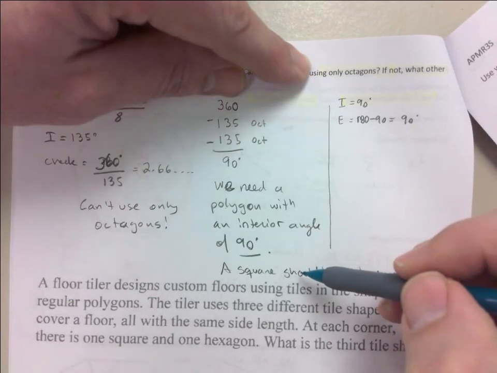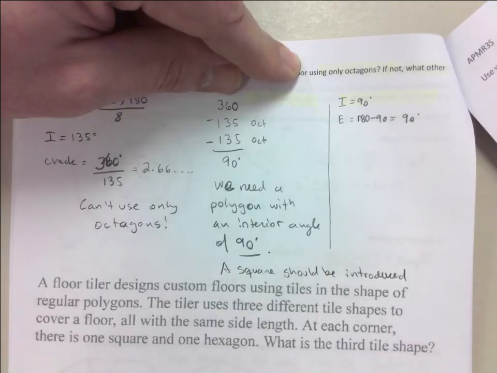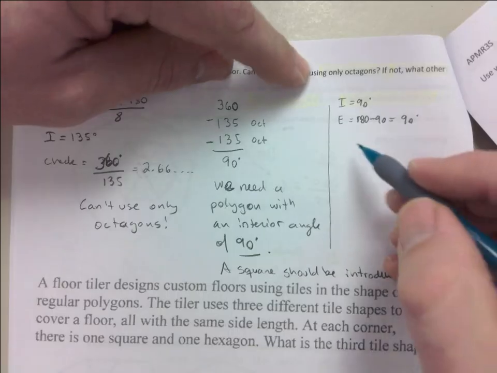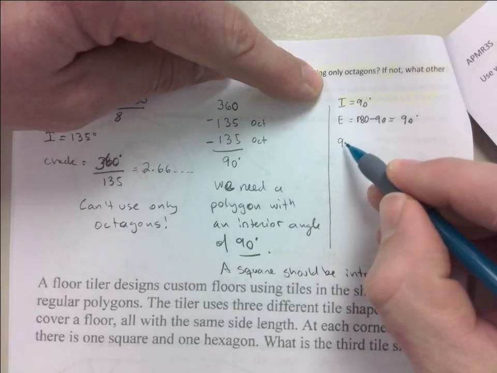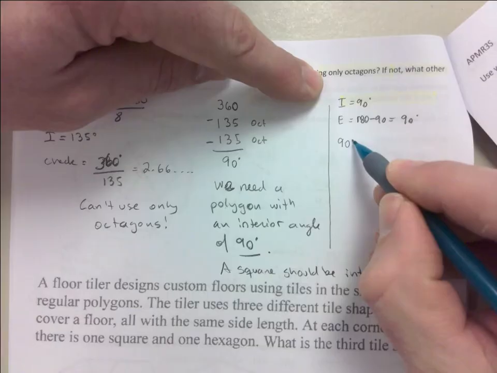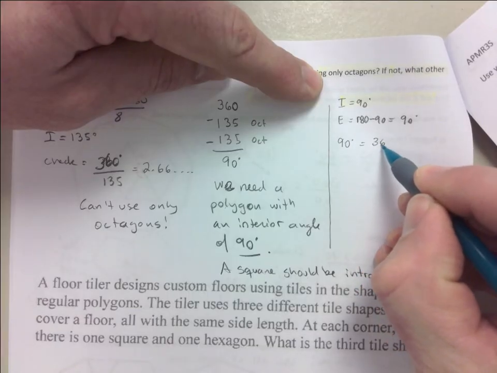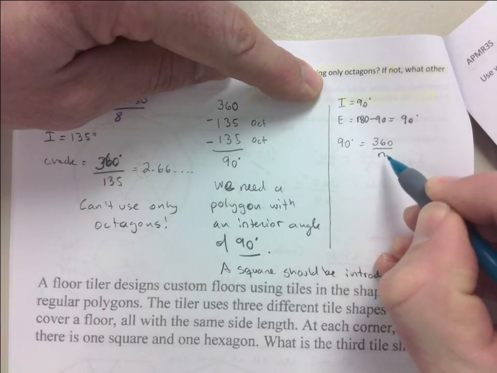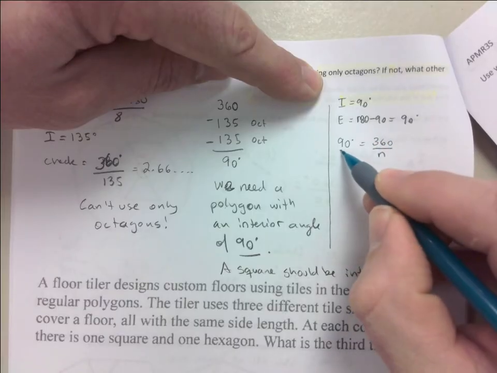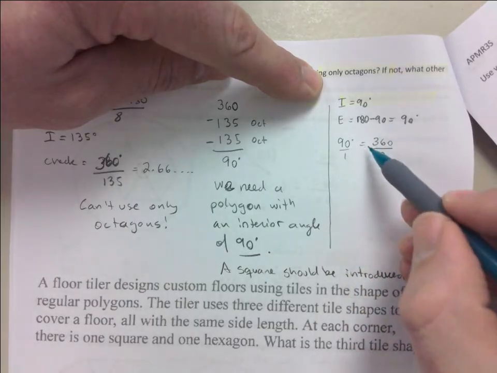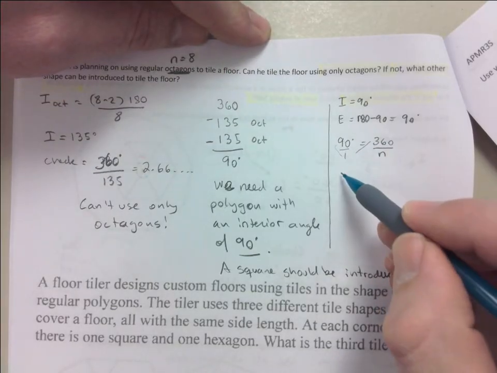We're technically done already, remember. But what if it's not a 90? What if you get something that isn't 90, right? So then I will use this exterior angle and use the formula, which is 360 over n. That is the formula for exterior angle. Put a 1 underneath. We cross multiply and divide.